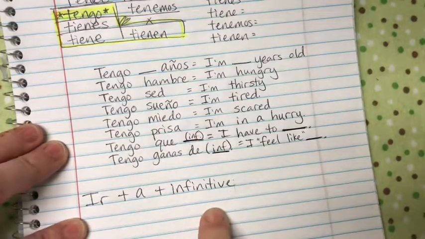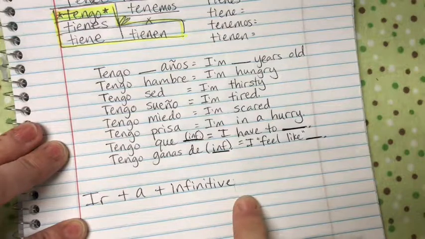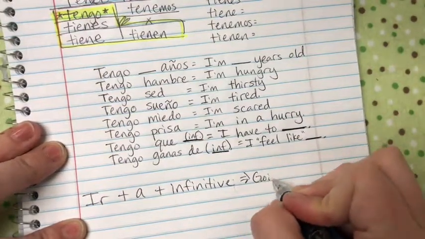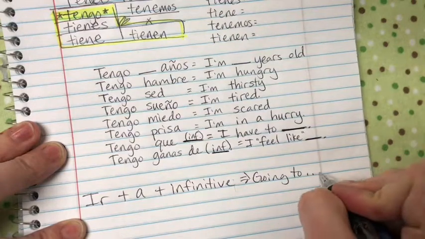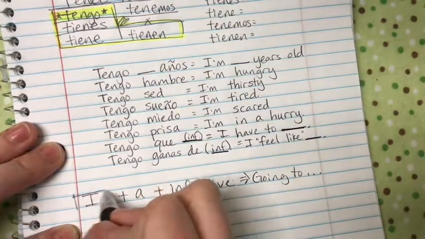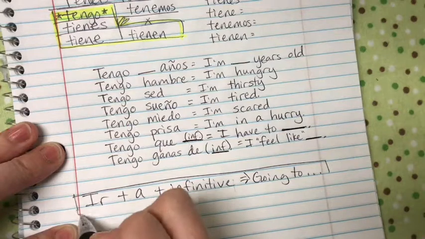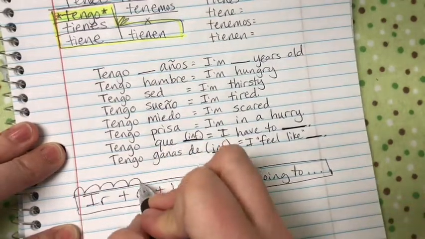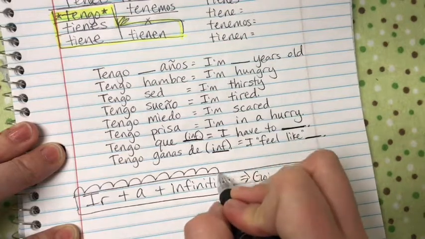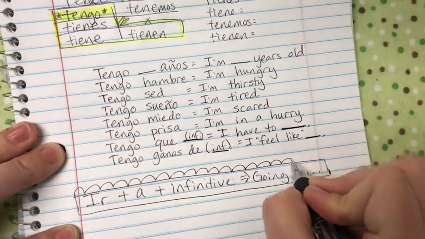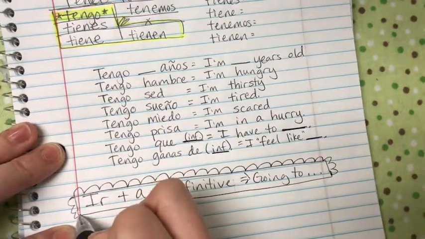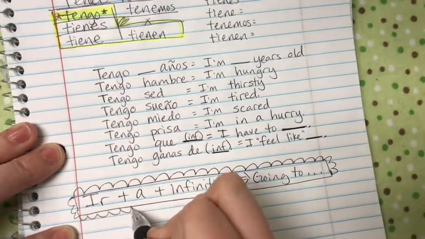Here we're gonna add in ir plus a plus an infinitive verb to say what we're going to do. I could be using highlighters here, or I can use some artsy-fartsy technique to make my notes stand out. This time I'm going with artsy-fartsy because it's cute.